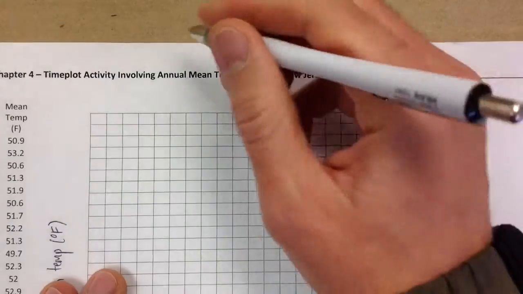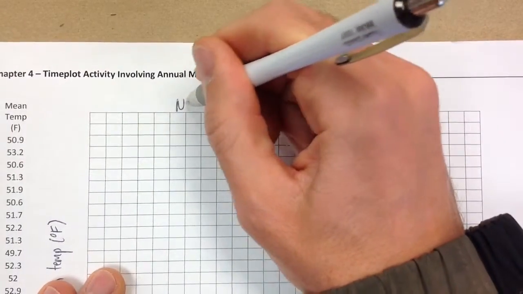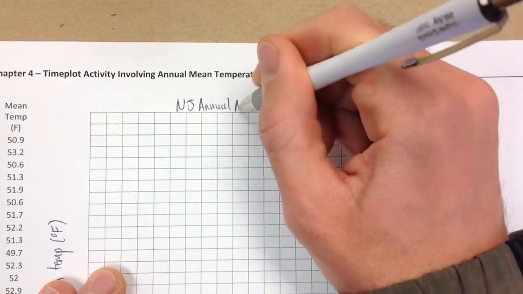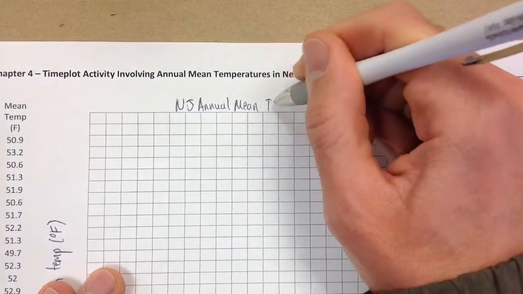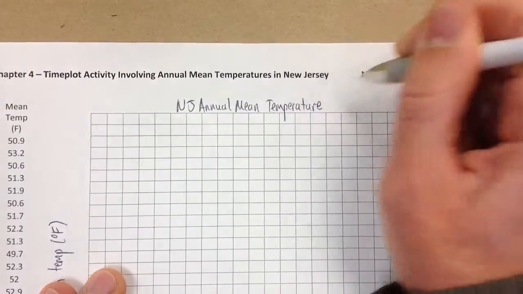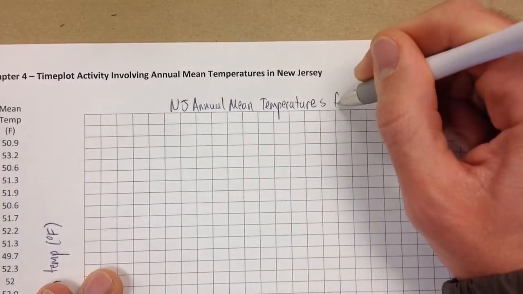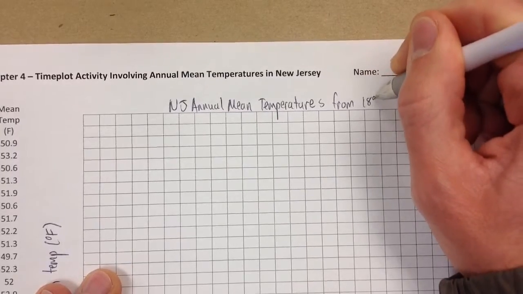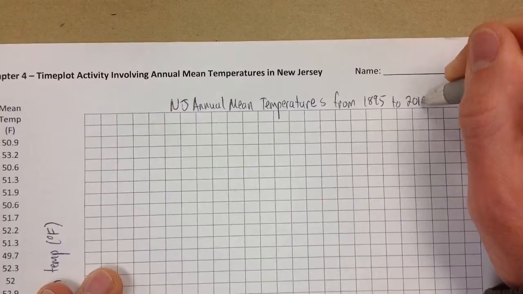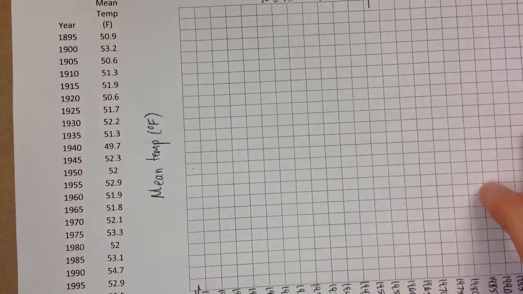And the title of this chart could be New Jersey annual mean temperatures from 1895 to 2010.